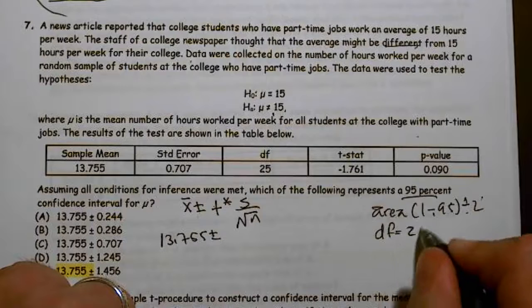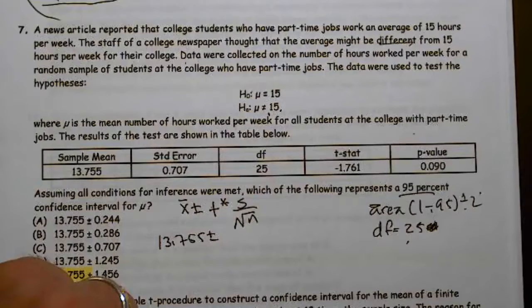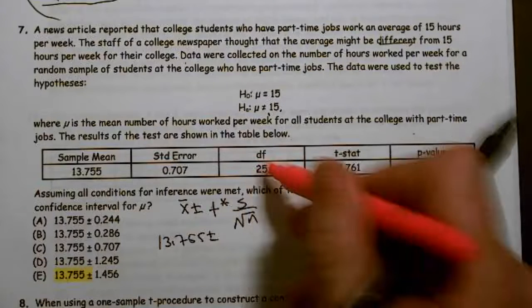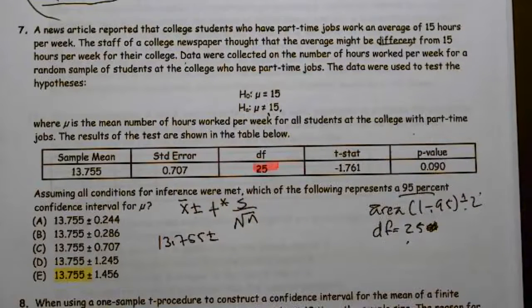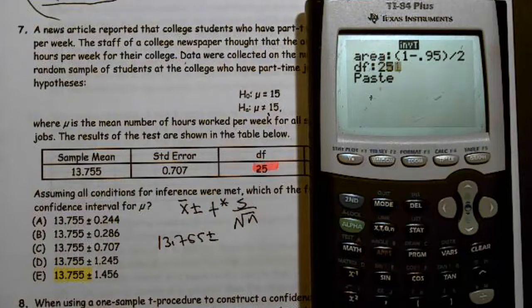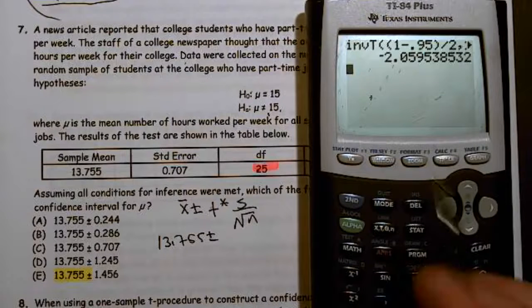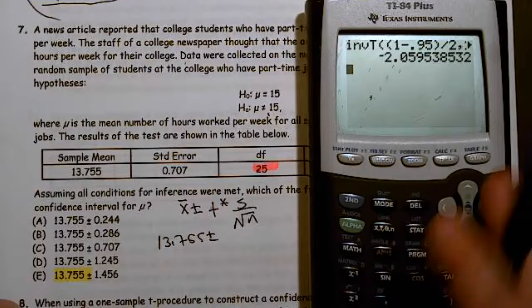Degrees of freedom, in this case, is 25, has been given to us. They've already done the subtraction for us. So please don't make the mistake that I was trying to do just now. They've already given that to us. So degrees of freedom is 25. And I go about calculating and I get 2.0595.